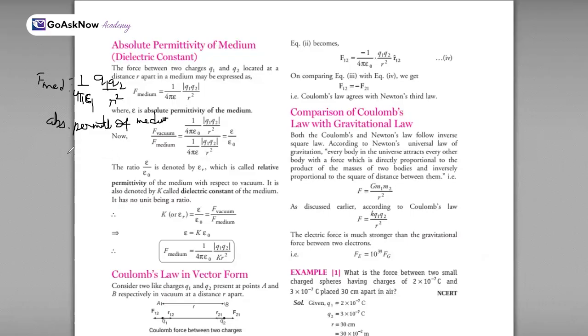So we will now generate a relation between F vacuum, epsilon naught and epsilon. We will see the relationship between them. So F vacuum upon F medium is what? We can write it like 1 by 4 pi epsilon naught Q1 Q2 upon R square, upon 1 by 4 pi epsilon Q1 Q2 by R square. So it is equal to epsilon upon epsilon naught. You can see here also that it is equal to epsilon by epsilon naught.